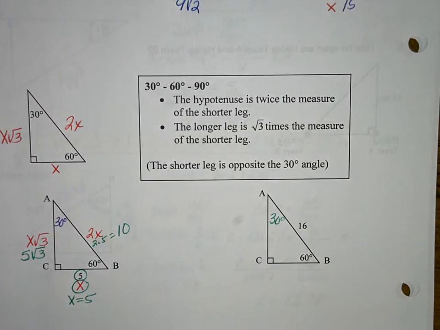All right, Kiara, when I see a 30, 60, 90 right triangle, what relationships am I going to fit into that triangle? Oh, wait. We don't have the relationship on here yet. What pieces go where?